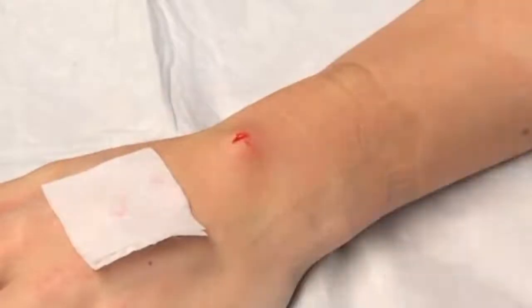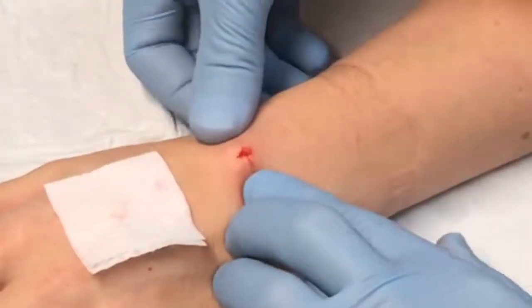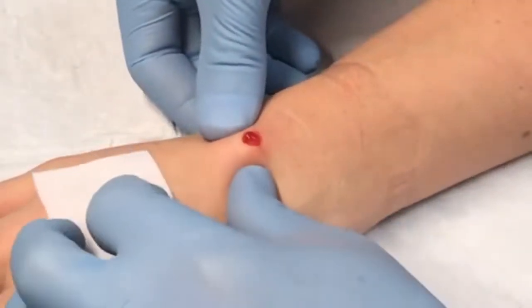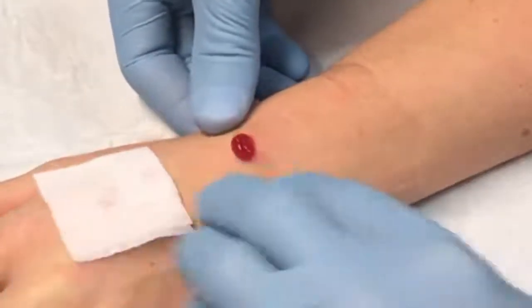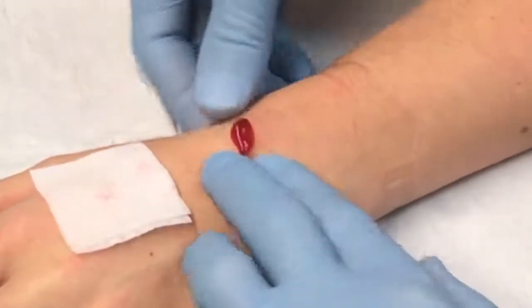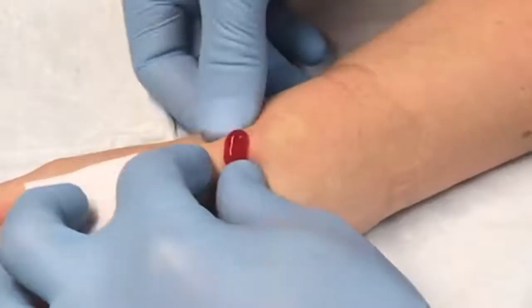See how it got stuck like little jelly? There we go. Oh yeah. It is jelly. Jelly looking.